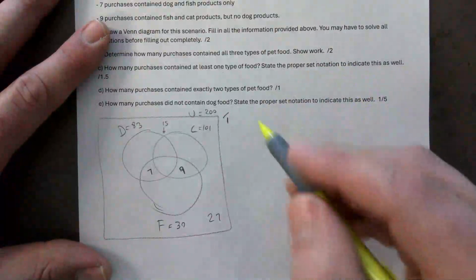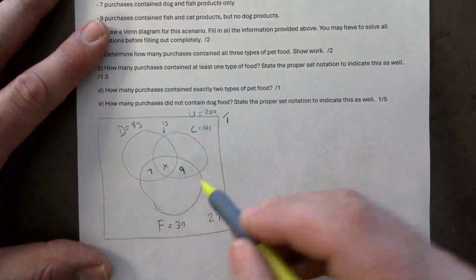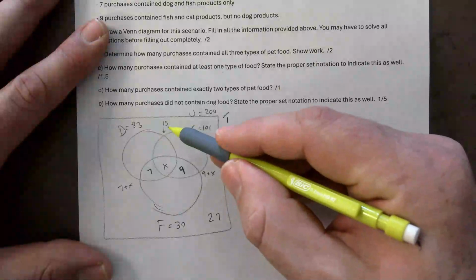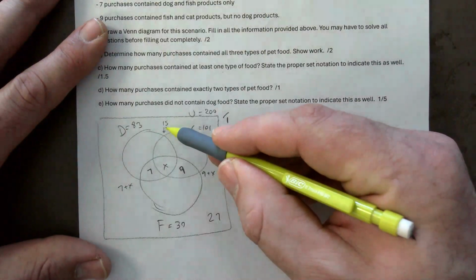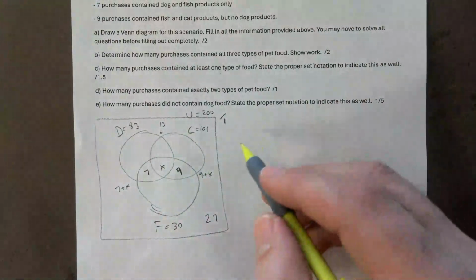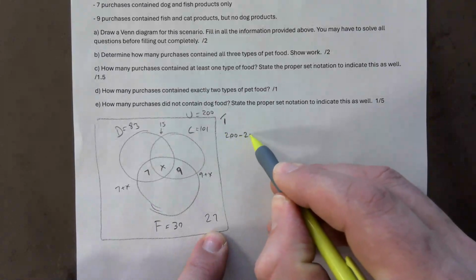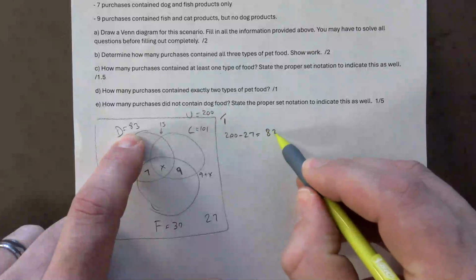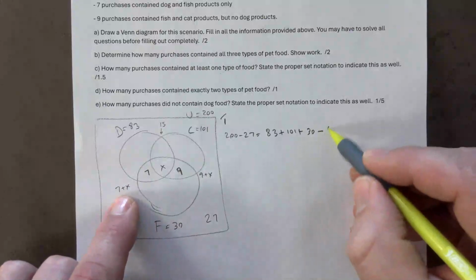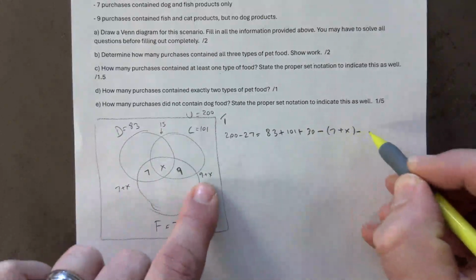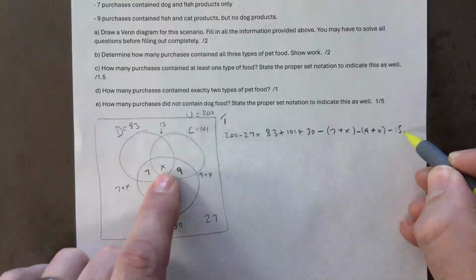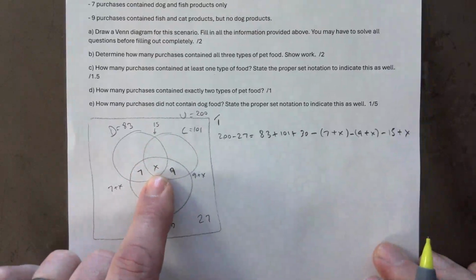Okay. So we don't know the middle, so we know that it's 7 plus x here, 9 plus x there, and 15 stays. Okay, so we just need those intersections somehow. It could be an expression, it could be a whole number. So we go 200 minus 27, and then we start adding 83, 101, 30, minus 7 plus x, minus 9 plus x, minus 15, and then you add the middle to it. That is using pi right there.